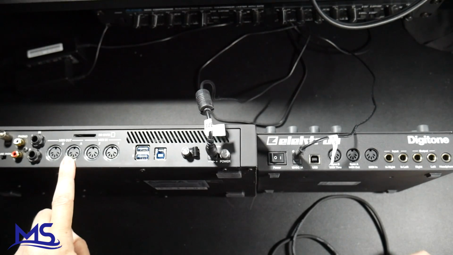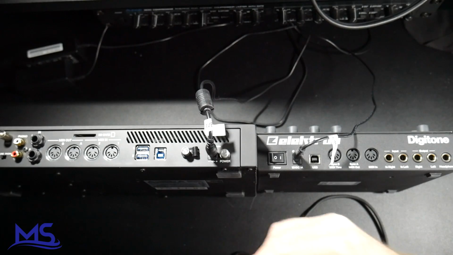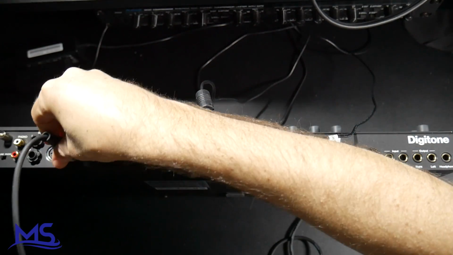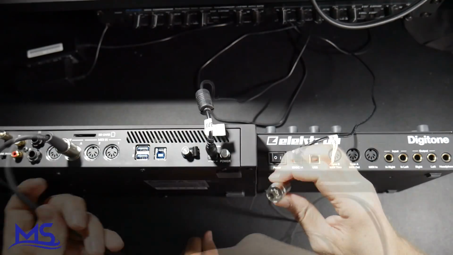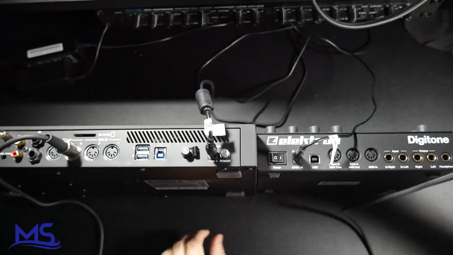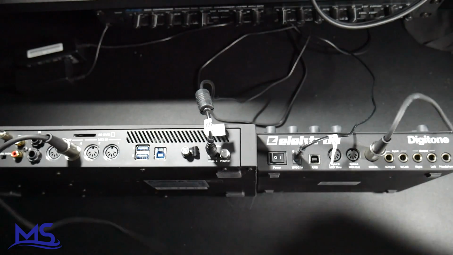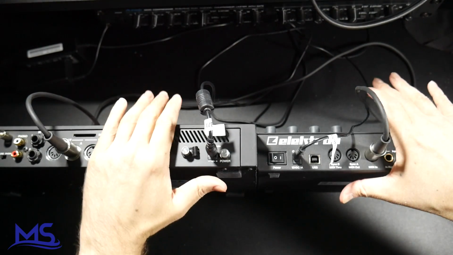So if you look right here, we've got MIDI out on the MPC. If you look right here, we have MIDI in. So what I'm going to do is put MIDI out, right here, I'm using MIDI out port A. And then I want to take the other end of that cable and put it to the MIDI in of the Digitone. So this is going to send signals from your MPC to your Digitone, and these are MIDI signals.